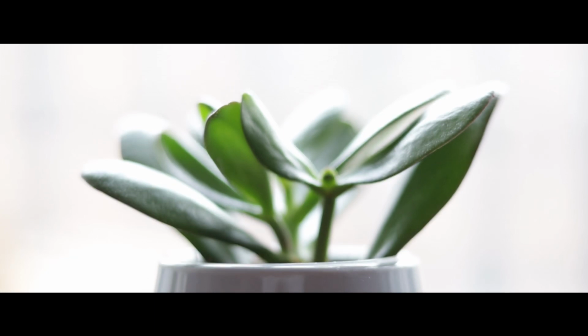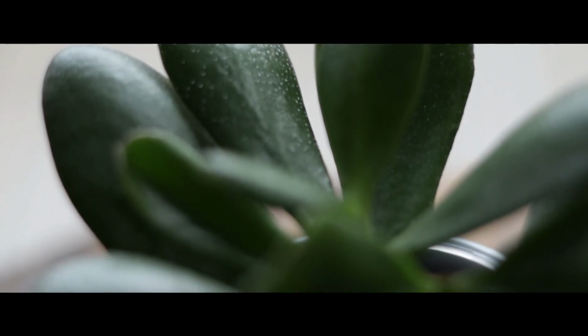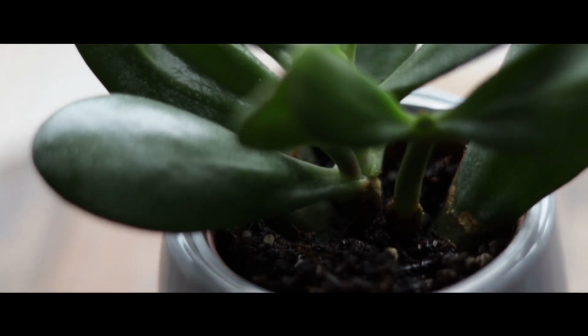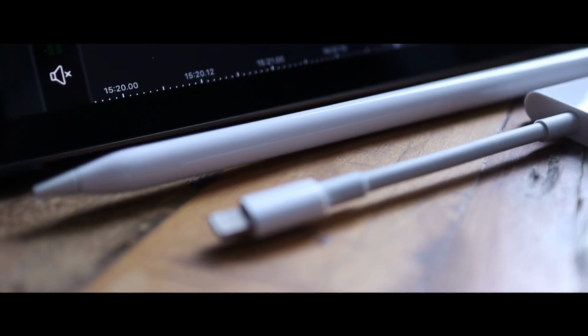Just to be clear though, this tip isn't going to magically transform a dreary vlog into a Martin Scorsese epic, rather it is just an effect to give your footage a more stylized look.